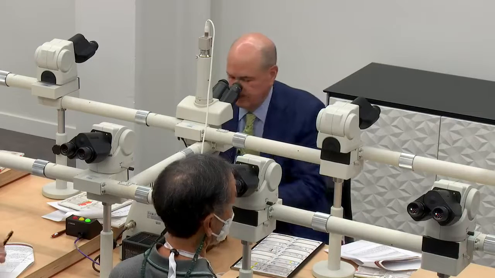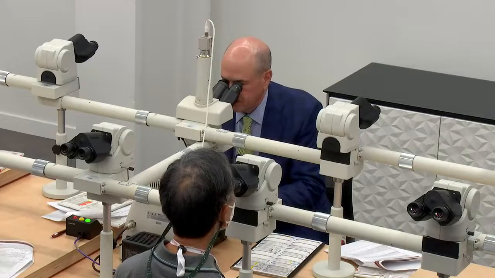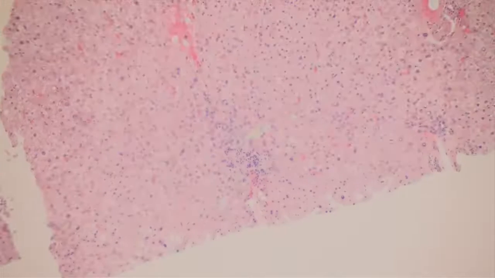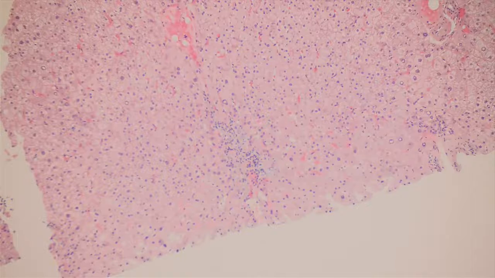I really like this case. So we'll look at it the way we're supposed to, starting at low power. And at low power, it kind of looks like the lobules are normal, and there's portal inflammation. So I'm starting off with calling this the chronic hepatitis pattern, right? But then when you look at it at medium or higher power, the inflammation is around the central veins. So this is a central vein with inflammation. Here's another central vein with inflammation. And this portal tract is completely normal.